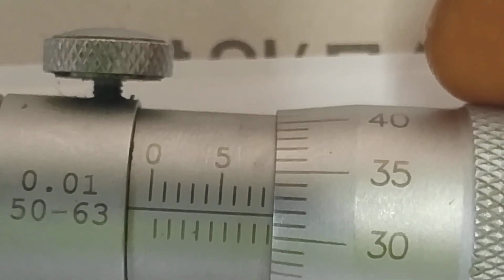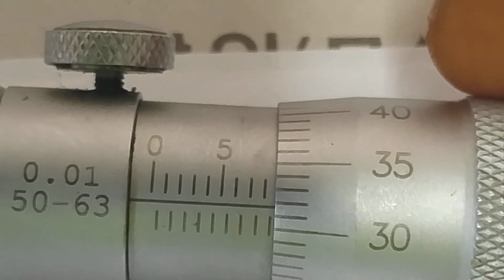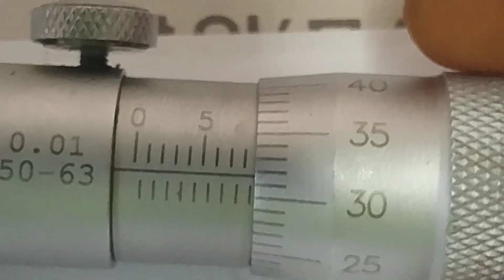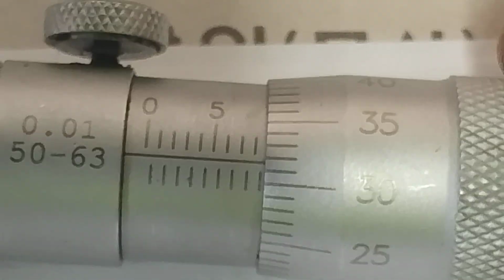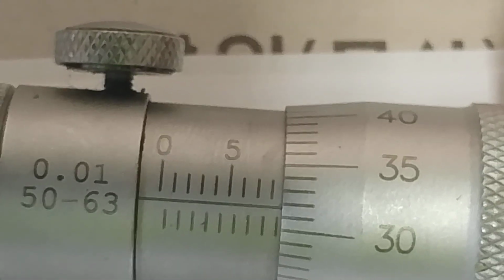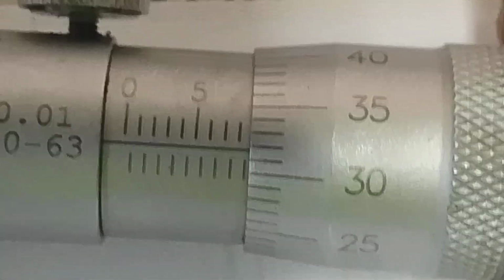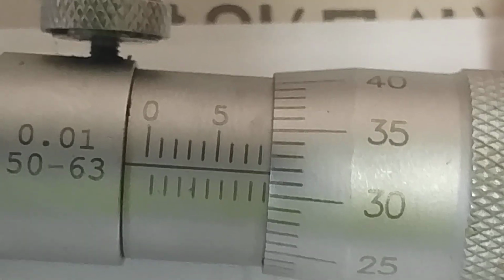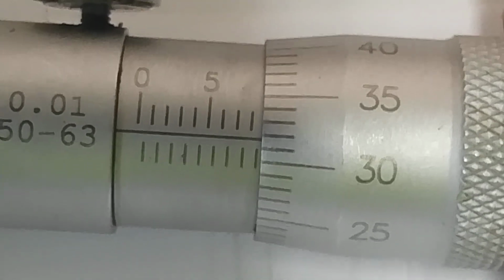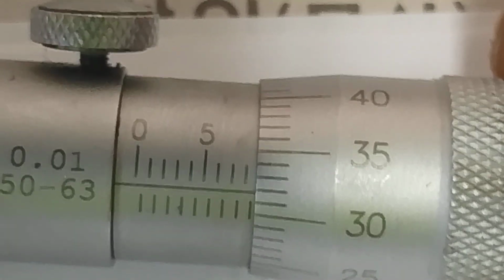So 50 plus 13 plus 8.5. Now it does not coincide, but the sleeve line has already passed 0.30, and we have 0.31, and it does not coincide.